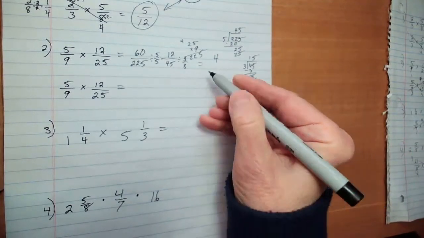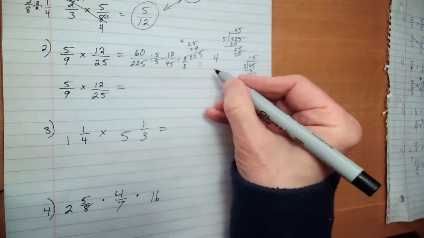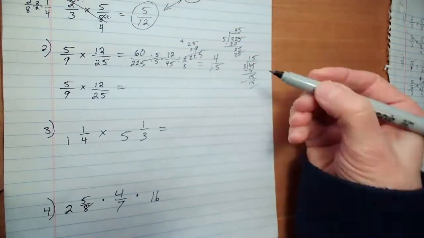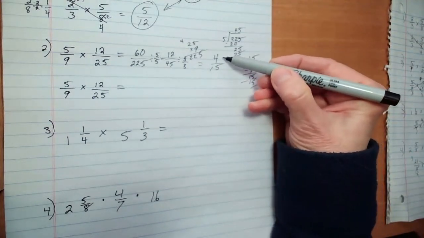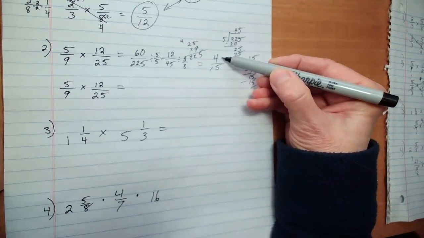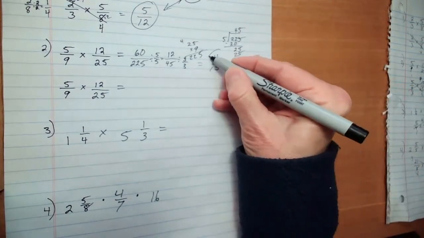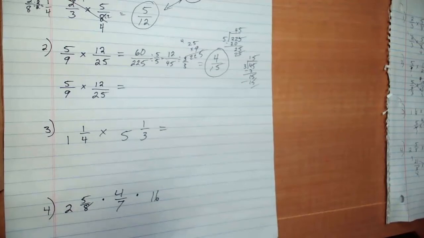Okay. And I find that 45 divided by 3 gives me 15. I look at my 4/15. 2 will go into 4 and 4. Neither of those will go into 15 evenly, so we are done.